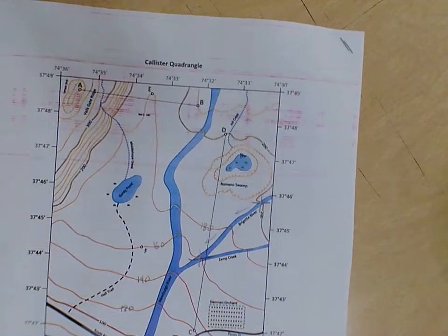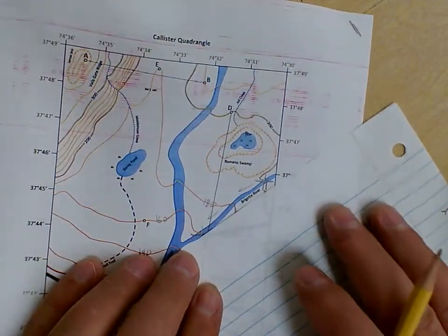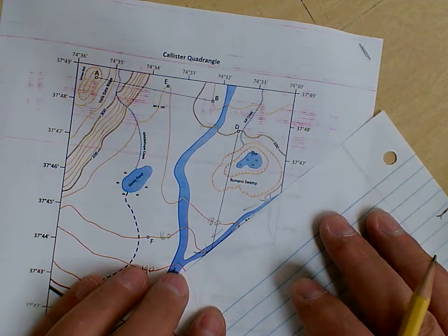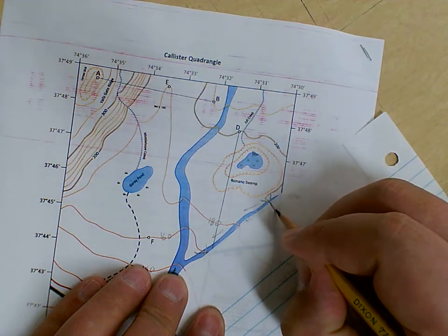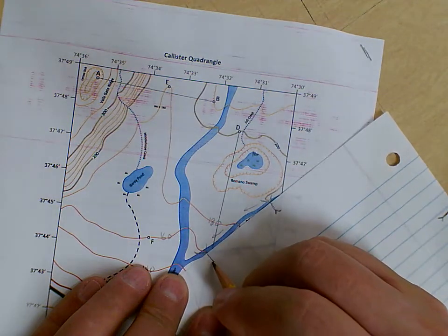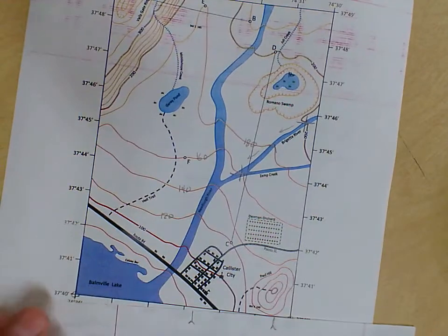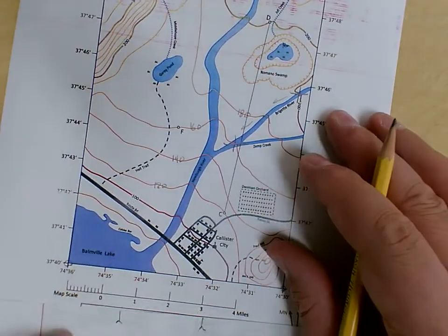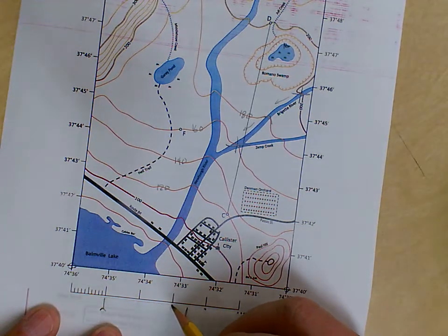Now I need to know the distance between them. So I'm going to take a piece of paper and line it up with my two marks carefully. I'm going to mark here, and I'm going to mark here. And so now I have the two locations marked on my scrap paper. I'm going to go down to the map scale and measure out what I can.